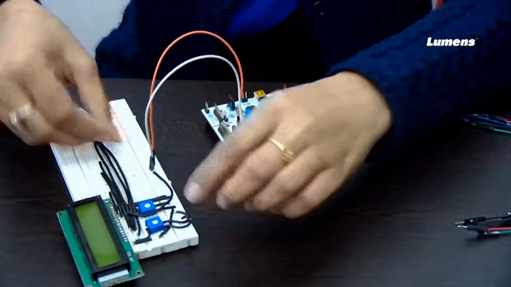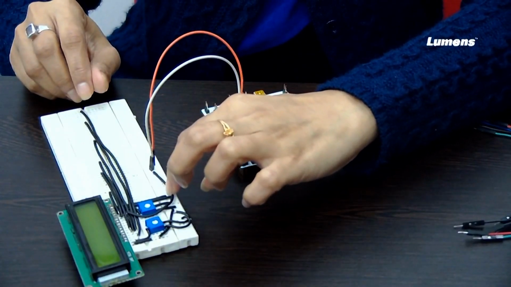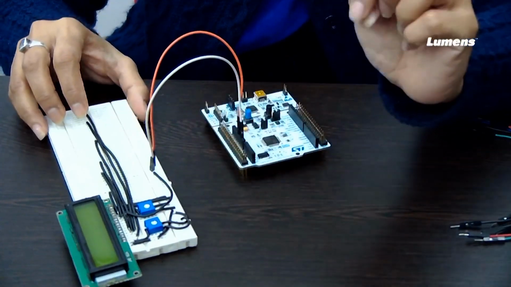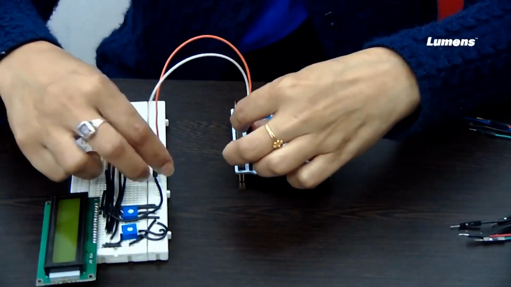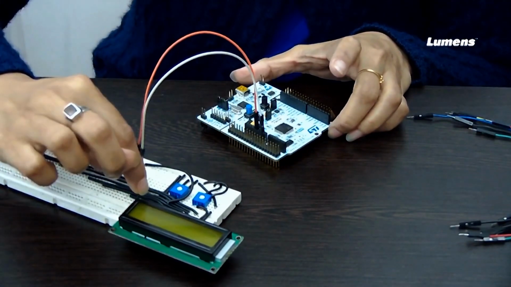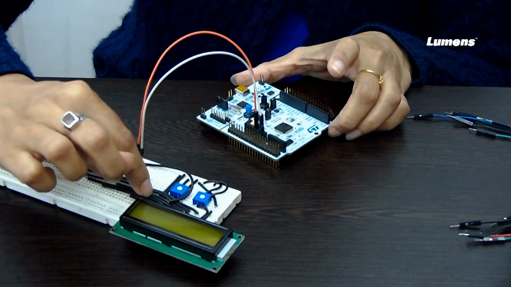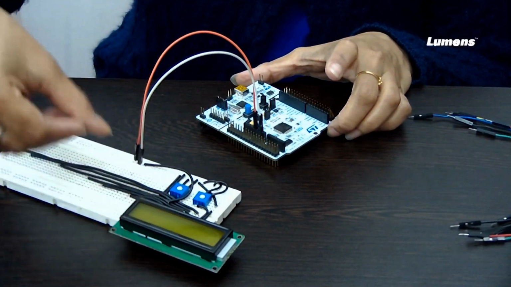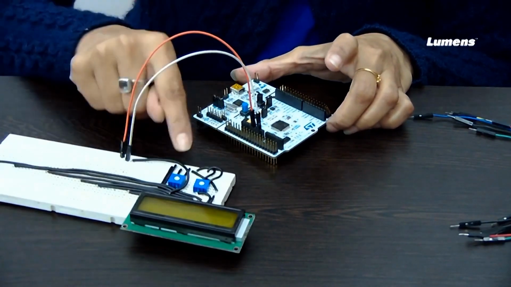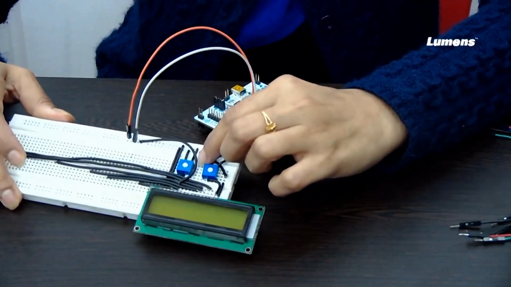The first row is the ground, the next one is the VCC that we have connected. As I said, the first pin of the LCD is connected with ground, the next pin is connected to VCC. The next pin is connected through this potentiometer.